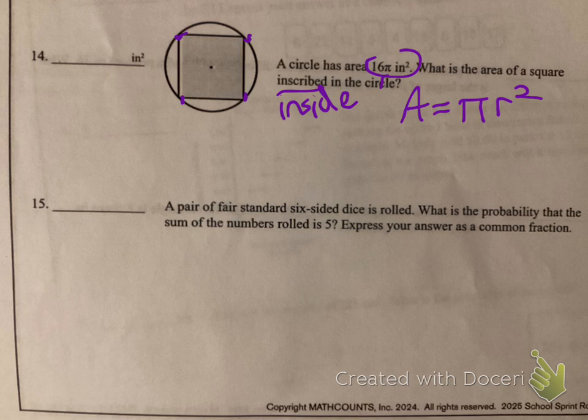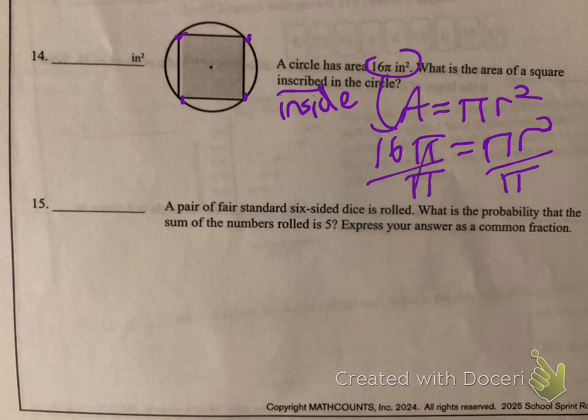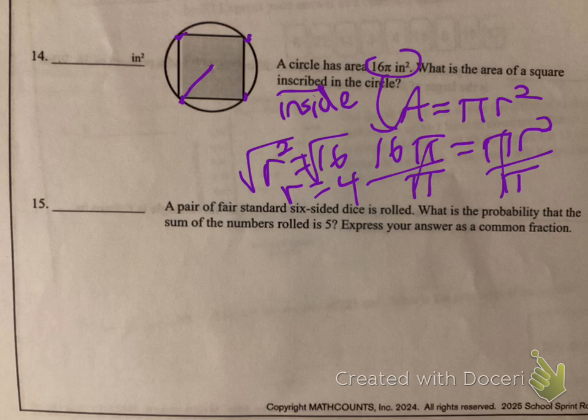Okay, so the circle's area formula is A equals pi r squared. So if I just plug that in over here for the area, it's 16 pi is pi r squared. So if I divide by pi to try to solve for r, those cancel and I get r squared is 16. So if r squared is 16, then if I take the square root of both sides, r would just be 4. So the radius, if I go from the center to that vertex, is 4.